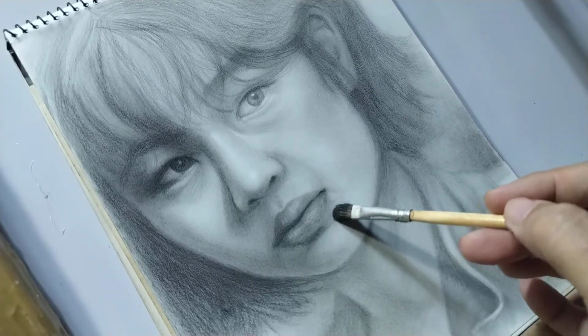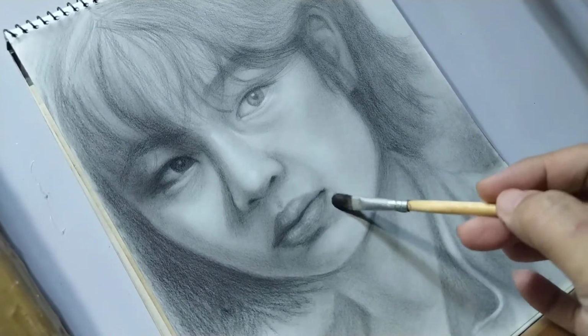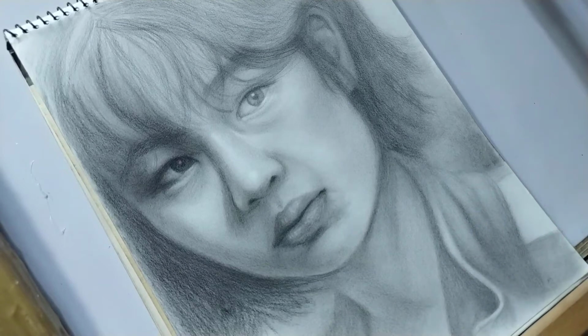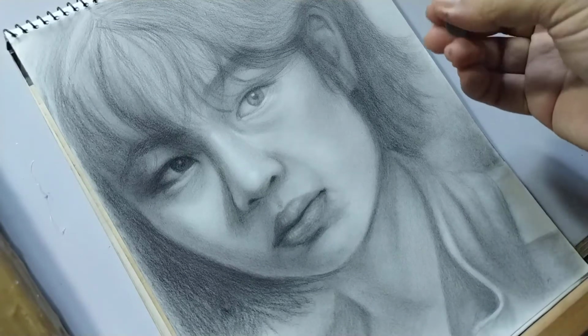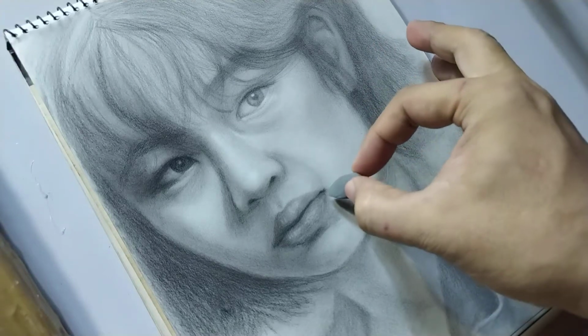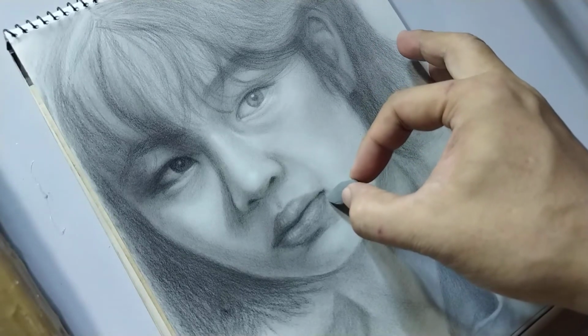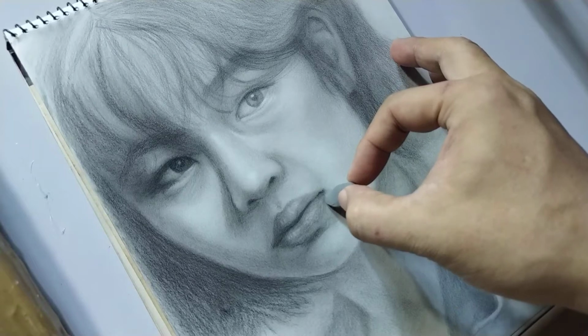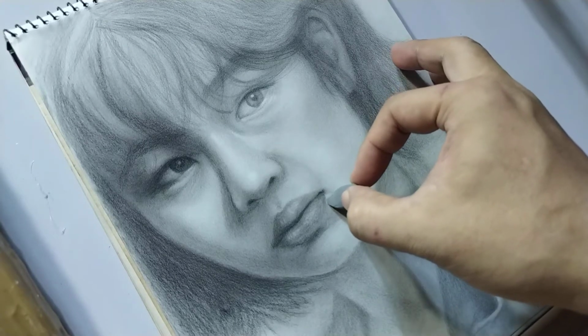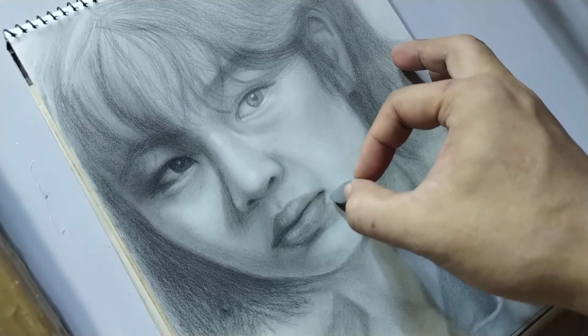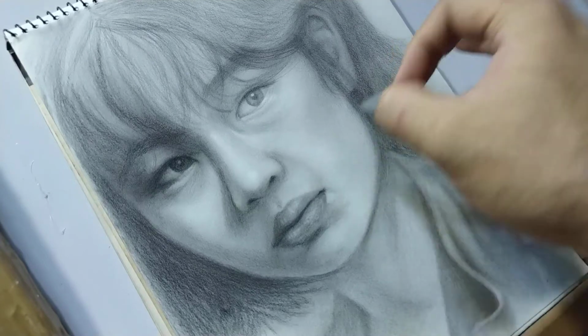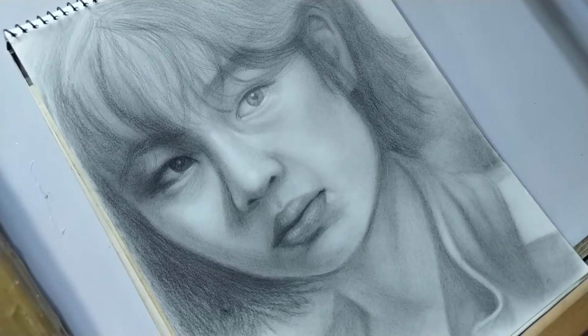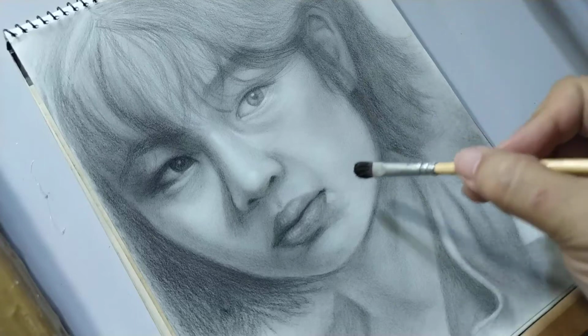So sometimes our brushes already have lots of charcoal on it, so it would be best to clean it before using it. Just with a tissue or just wiping it off on a piece of paper or something like that.